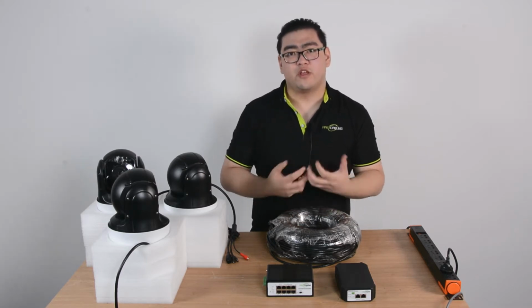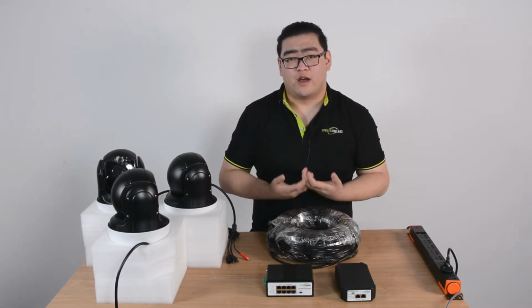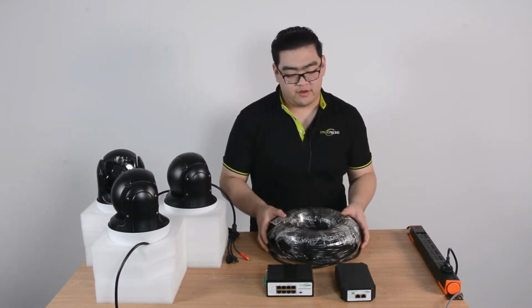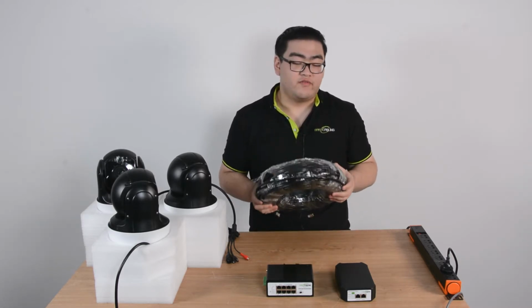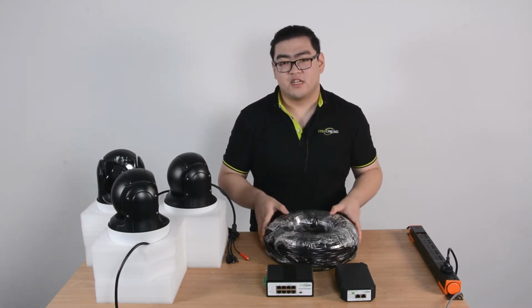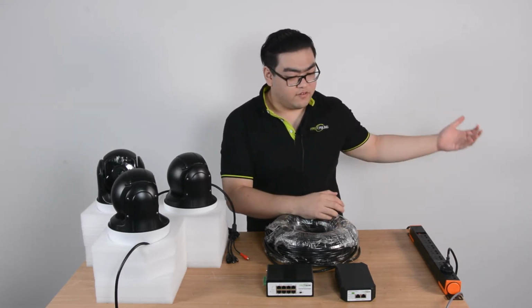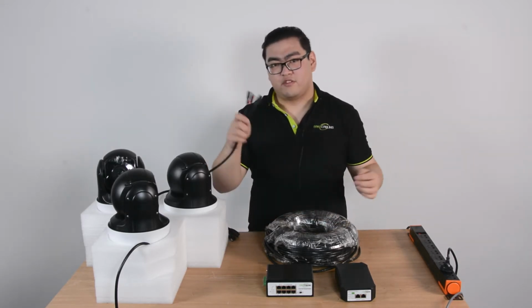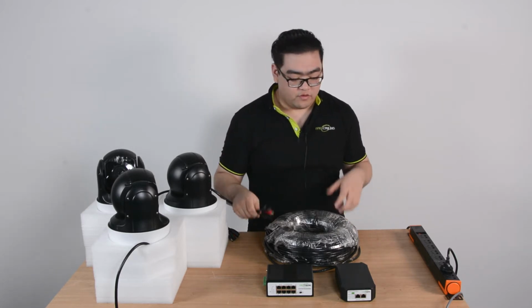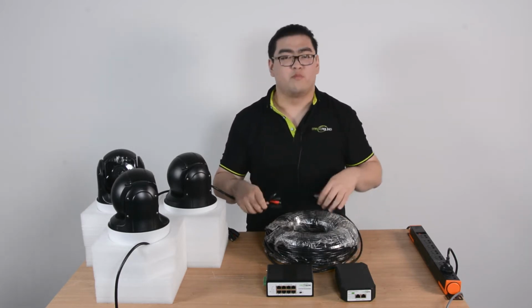So PoE, we know that PoE will allow us to have power and data through one Ethernet cable. It's really convenient because it'll save us a lot of time and energy finding power outlets for connecting these to power. With an Ethernet, it's just one cable, power and data.